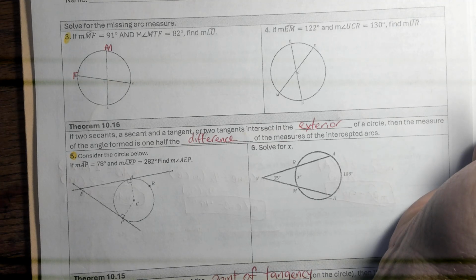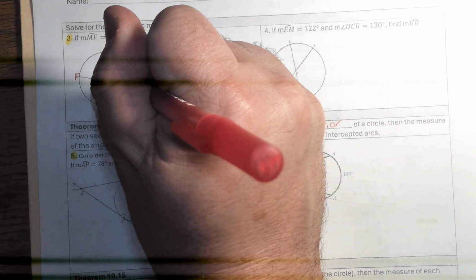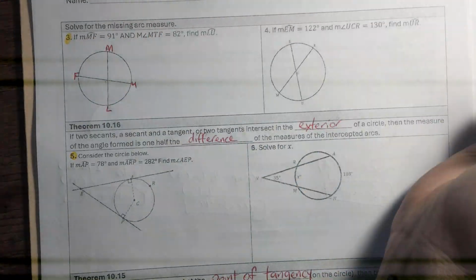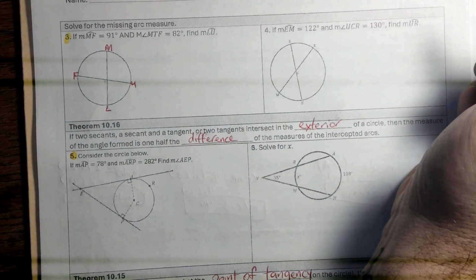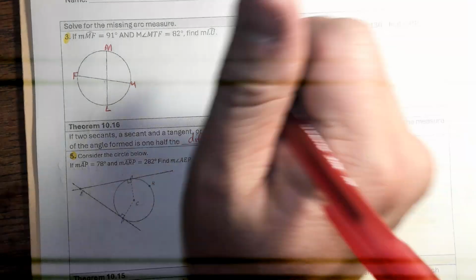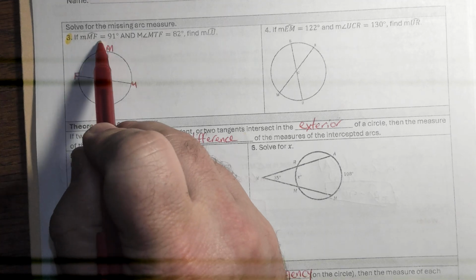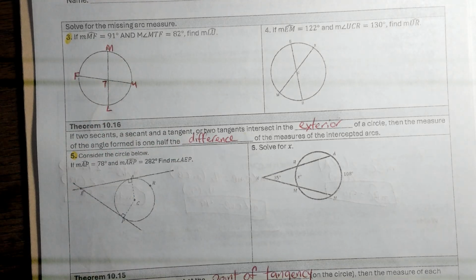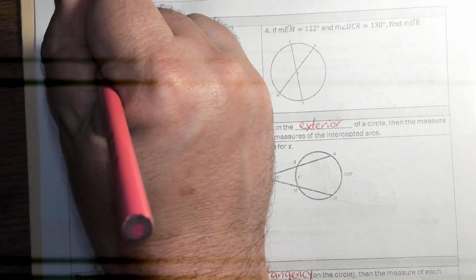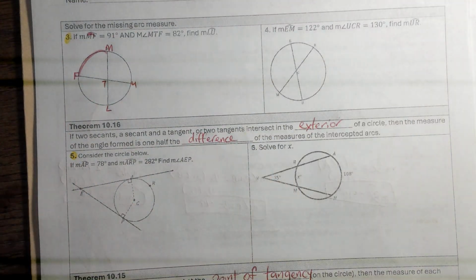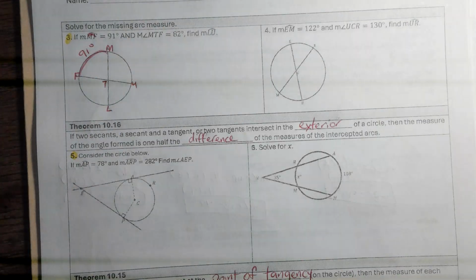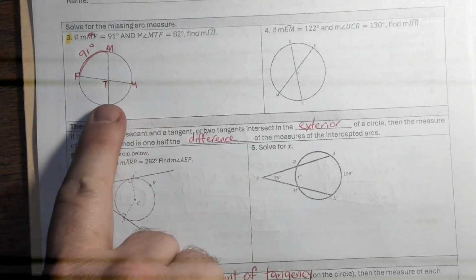Oh, that's a U. And that's an L. Oh, it's T in the middle. Okay, sorry. So, measure of MF. Let's call it pink. So, MF. It's 91 degrees. And the measure of angle MTF.